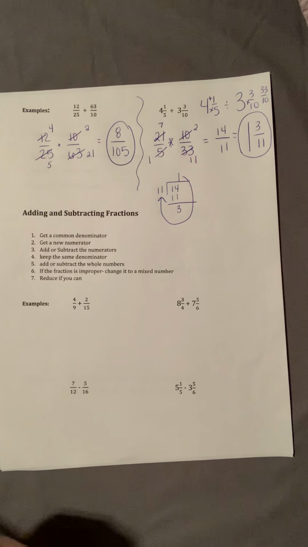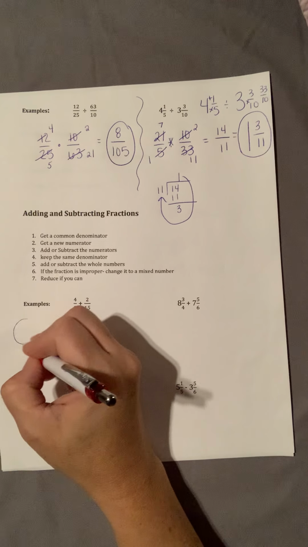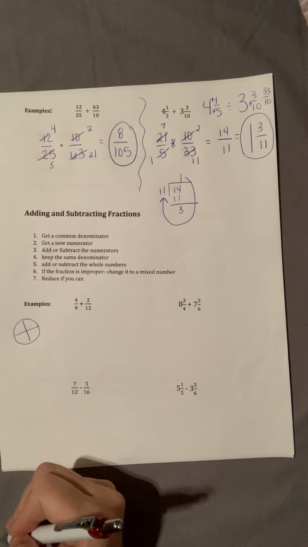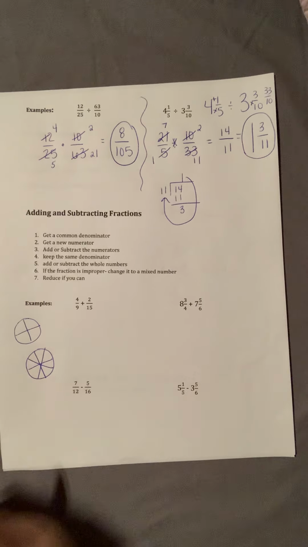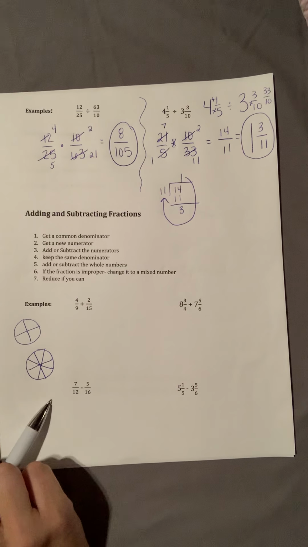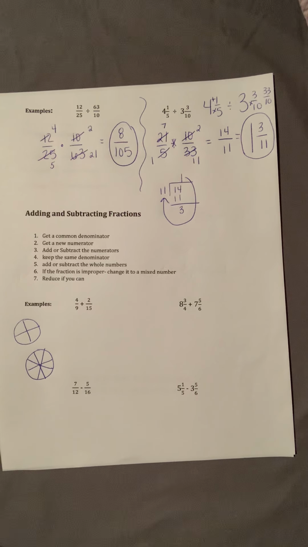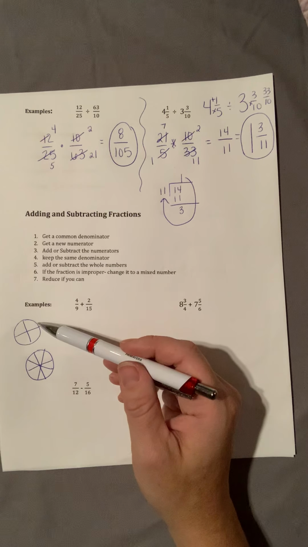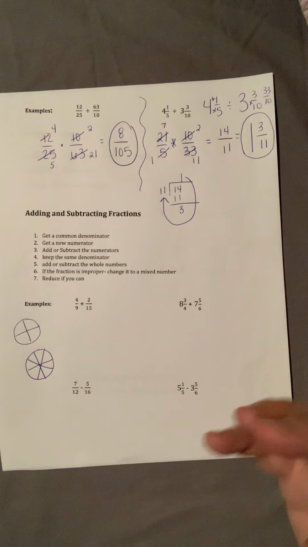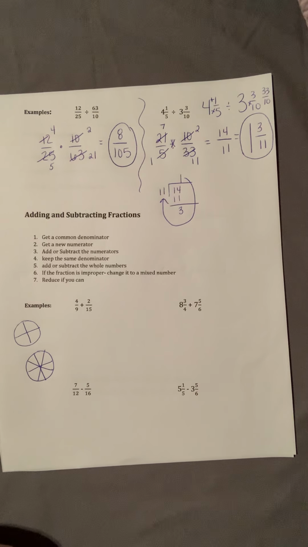You know, like if I have a pizza cut into fourths, let me diagram that. If I have a pizza cut like that, but then I have a pizza cut like this, I can't add these together because they're not the same whole, I guess you could say. Okay, so if I'm going to be adding or subtracting, they have to be both in fourths or both in eighths. They have to have a common denominator.